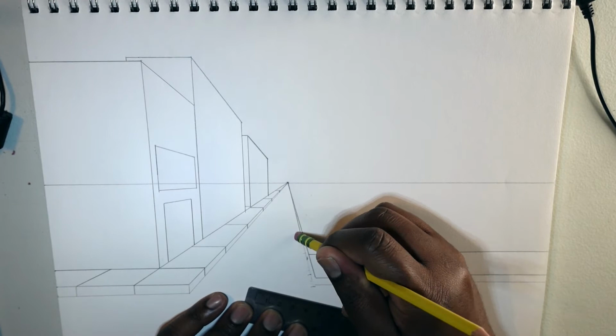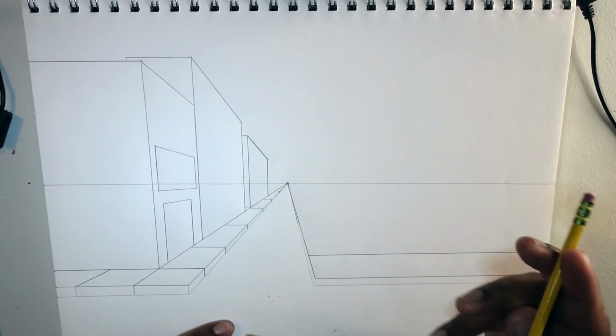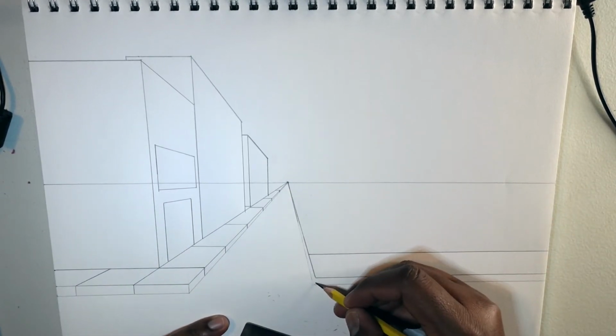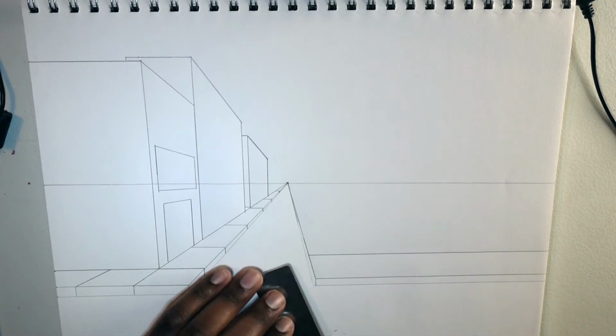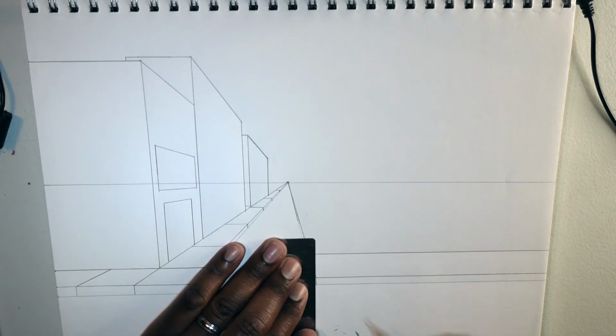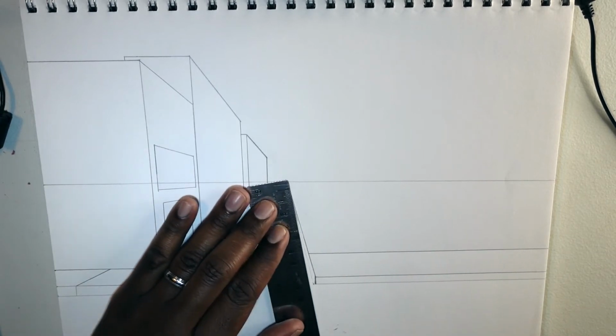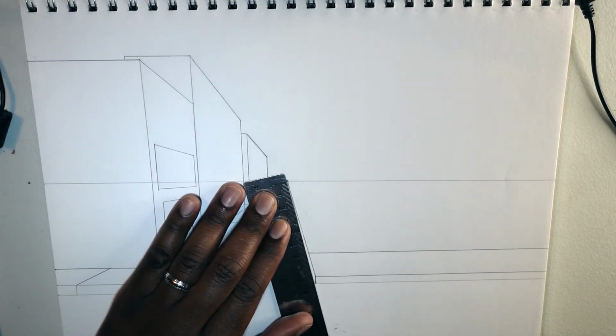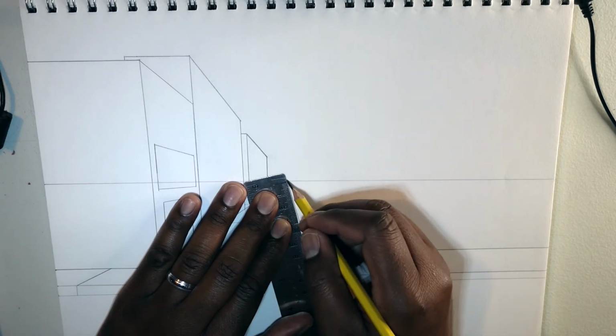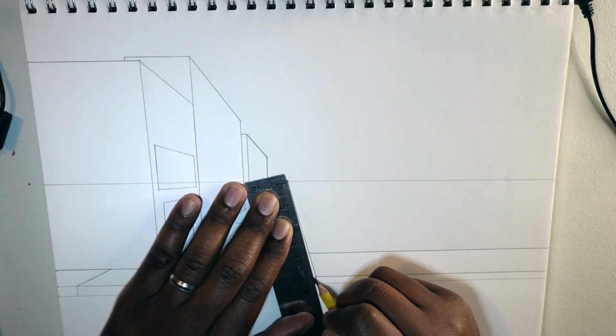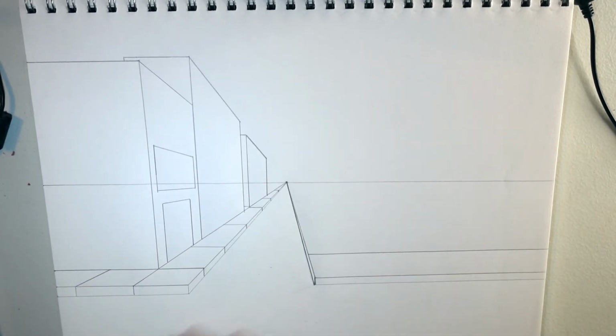Matter of fact, I'm going to erase that line because I need these corners right here to match up, just like that. So if I need these corners to match up here, I'm going to need to remake that line so I can match my corners and have it a little more precise.